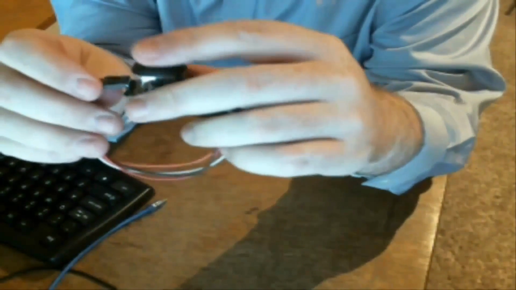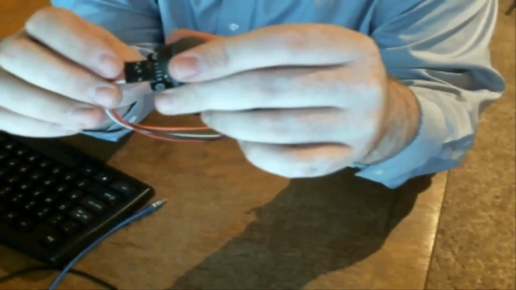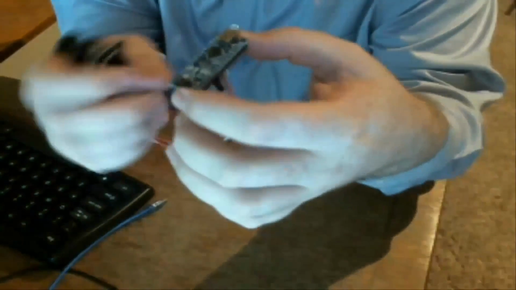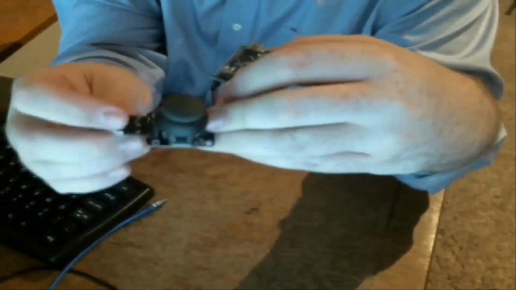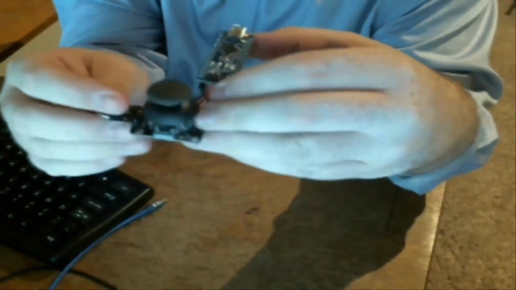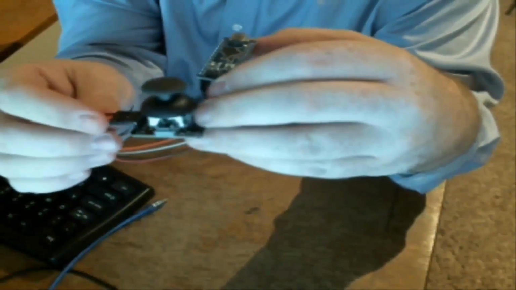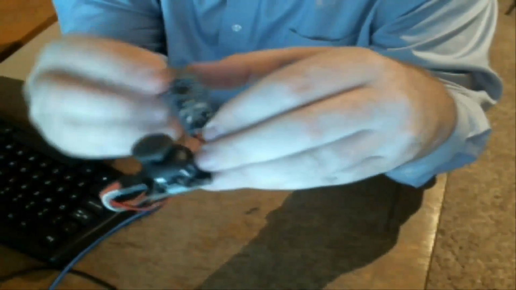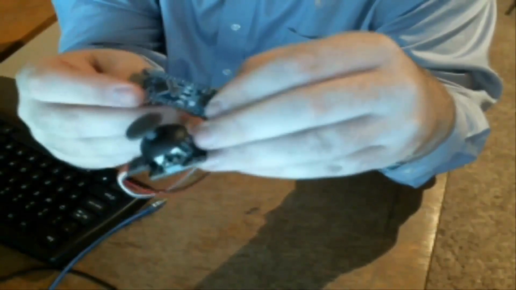The wiring is very straightforward. I've connected the ground and plus 5 volt pins on the joystick to the respective ground and plus 5 volts on the Nano. I've then also connected up the X and Y axes to A0 and A1 respectively. That's the analog inputs, 0 and 1. And then I've connected the switch on the joystick to the digital pin D2 on the Nano.